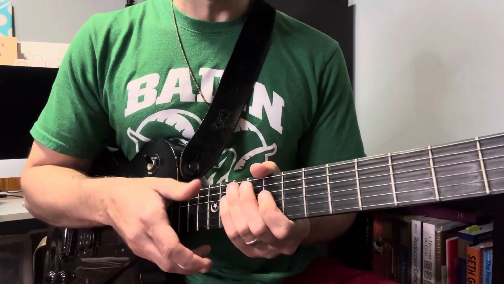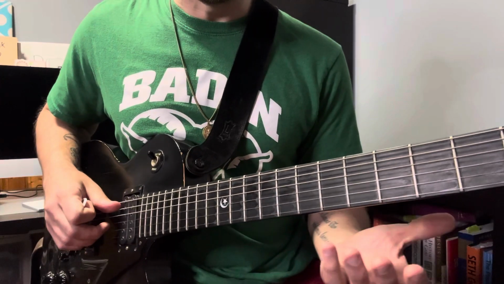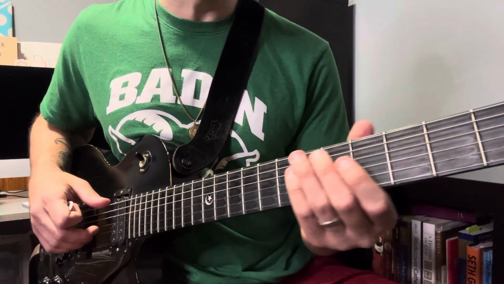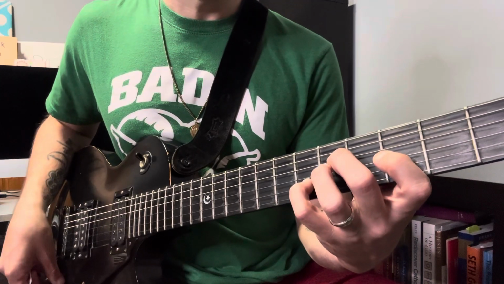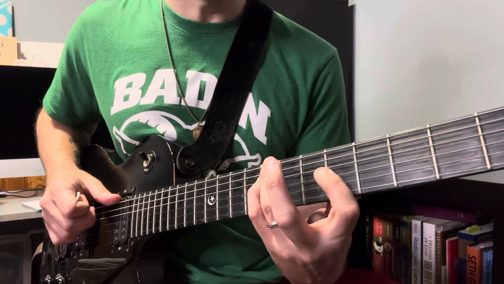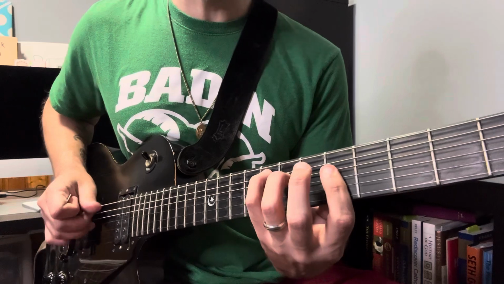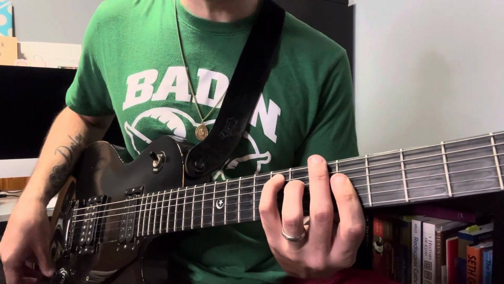What I'm going to do is show you a 2-5-1 in the key of F. So I am using G minor 7 for 4 counts to a C7 for 4 counts, and then the F major 7 for a total of 8.